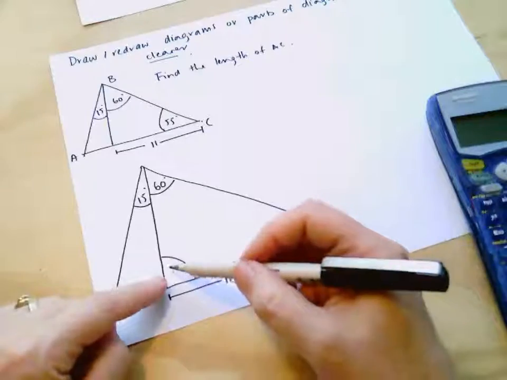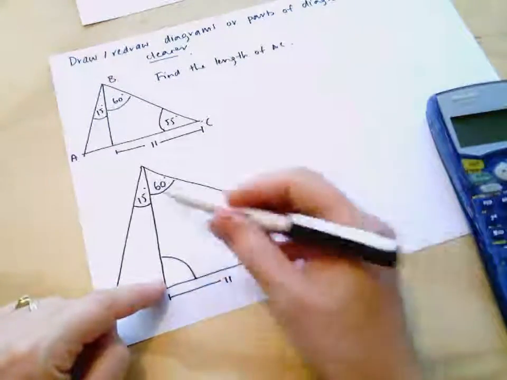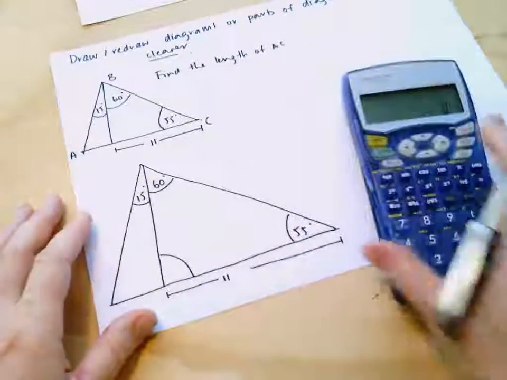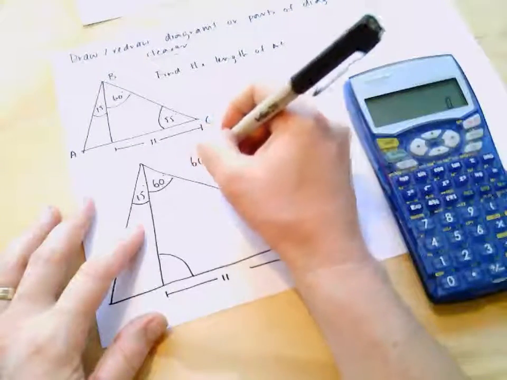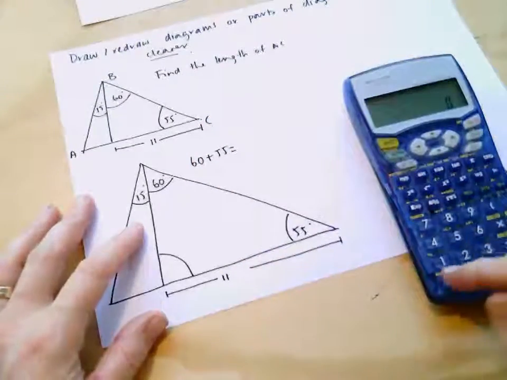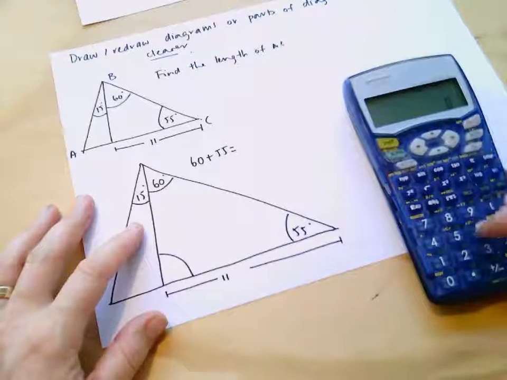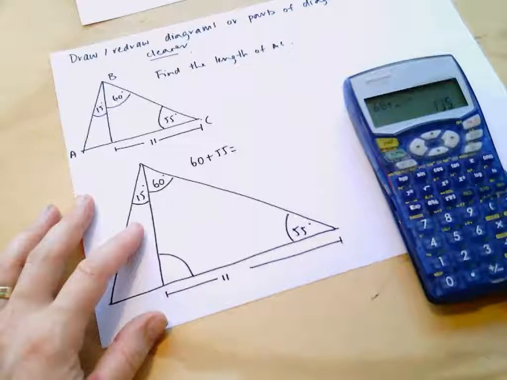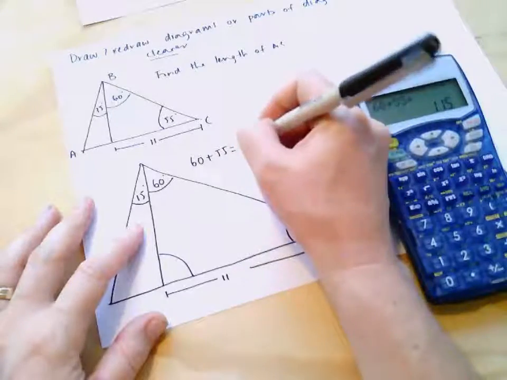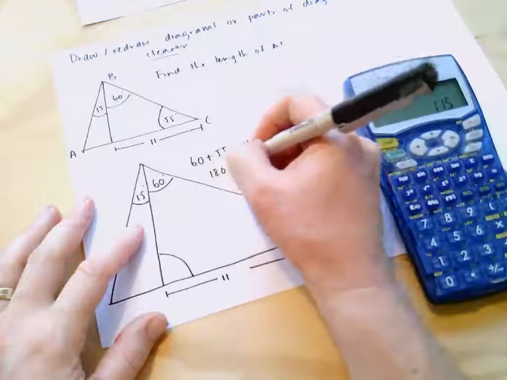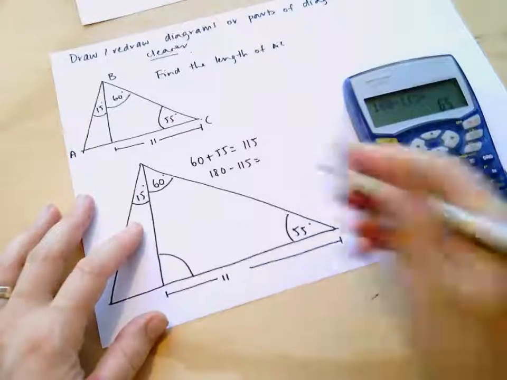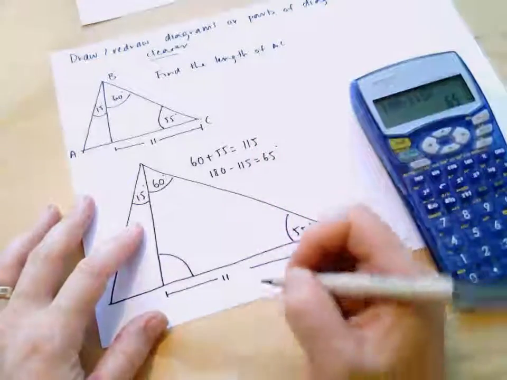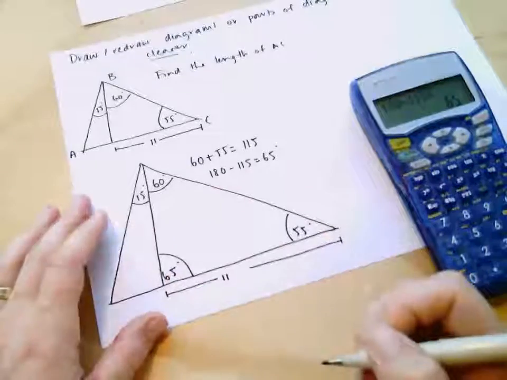I can do that because I know that these three angles form a triangle and they have to add up to 180. So I'm going to say to myself, well, what do these two add up to? 60 and 55. 60 plus 55 gives me 115. So this one must be 180 minus 115. So I'll whack that into my calculator. Gives me 65 degrees. So this is 65 degrees here.